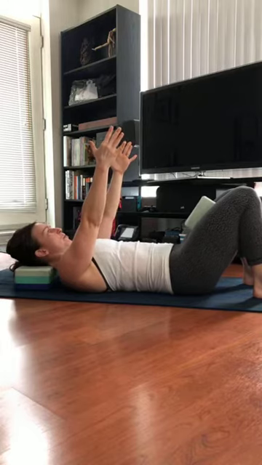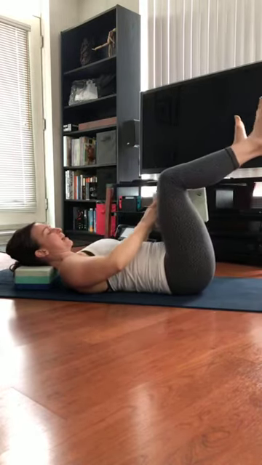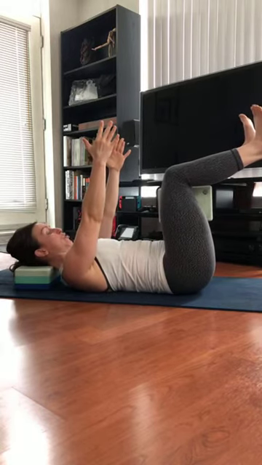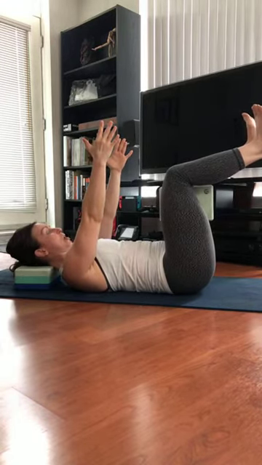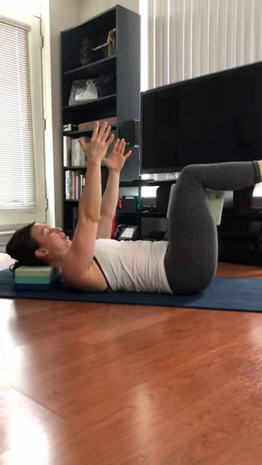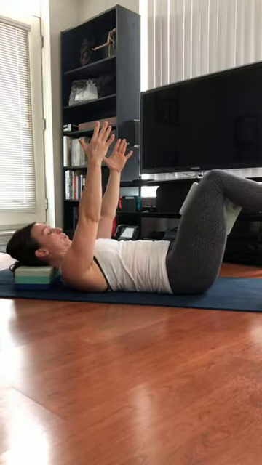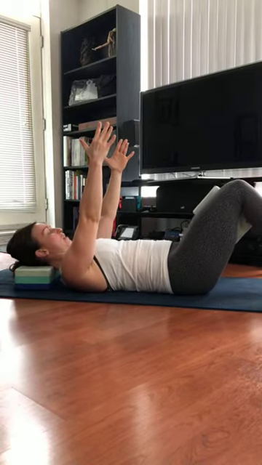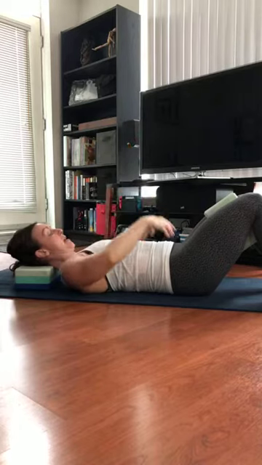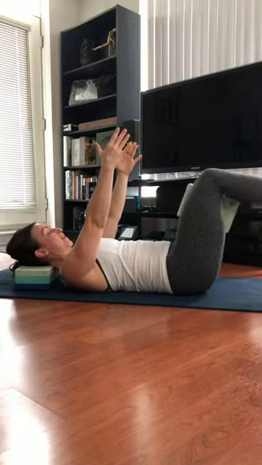So what I'm going to do is push my low back into the floor and bring my legs up to 90 degrees. Now, keeping that low back into the floor, I'm going to squeeze my inner thighs into the block. And then for a count of 5, I'm going to take my legs forward for 1, 2, 3, 4, 5. Now maybe your heels actually touch the floor. Then I'm going to use the low abdominals to bring those legs back up.